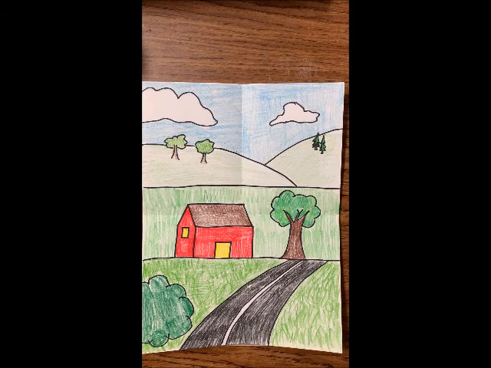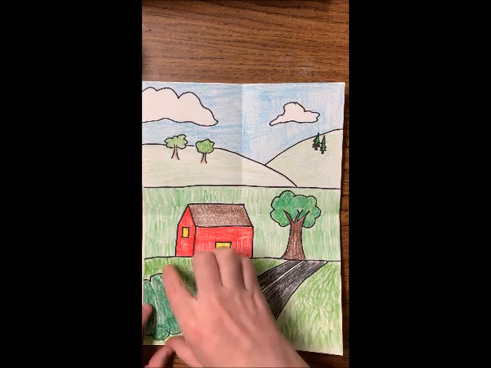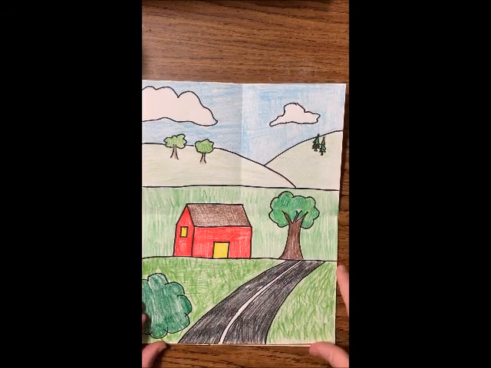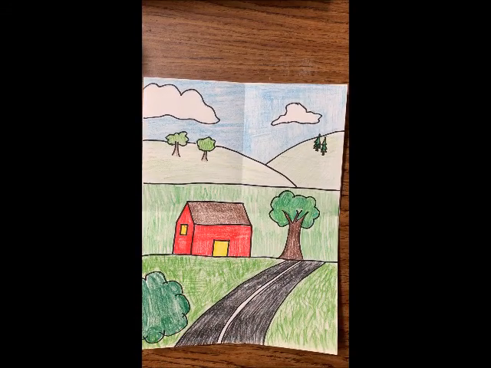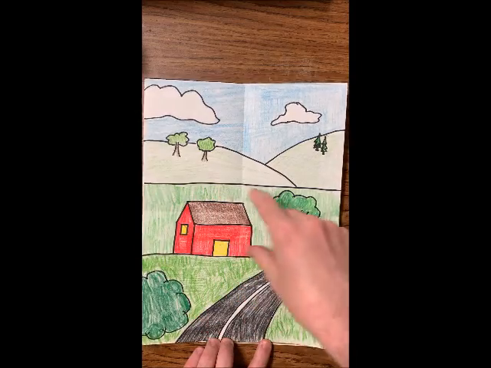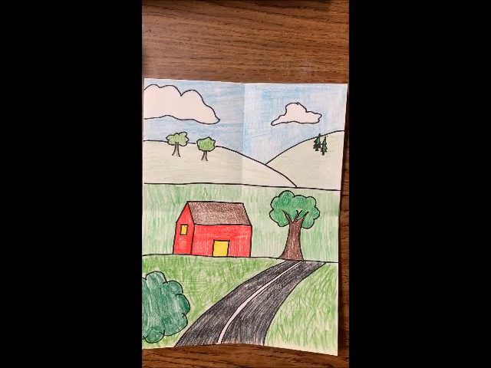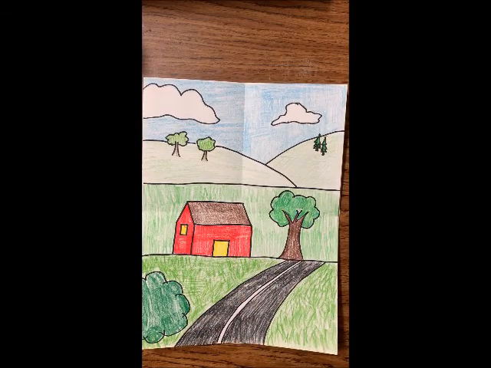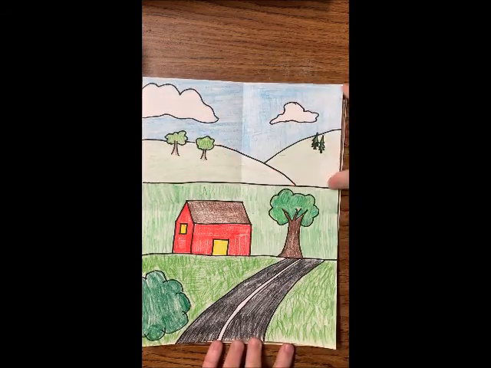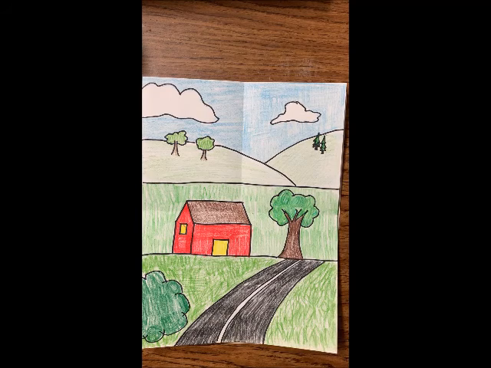So I hope you guys really enjoyed doing this. Just remember, foreground is closest to us, has the most details, biggest objects. Middle ground is the middle area, the middle distance, has middle detail and middle size. And then the background is going to be really far away from us, so everything will be smaller and less detailed and less colorful as you get farther and farther away.